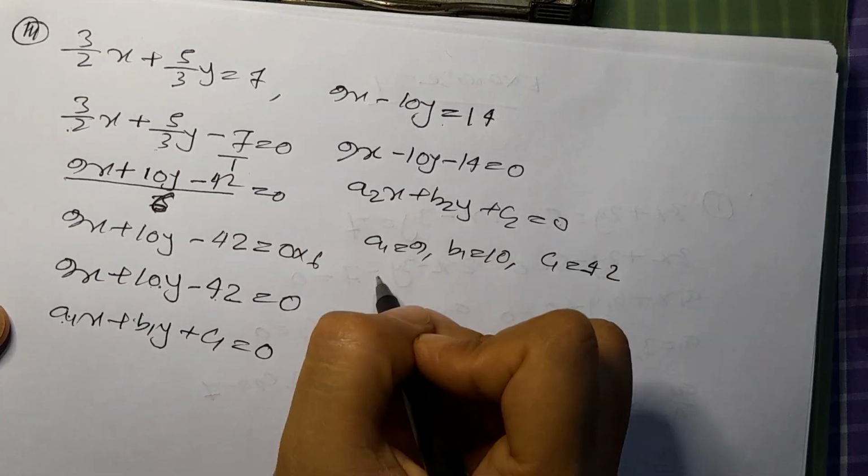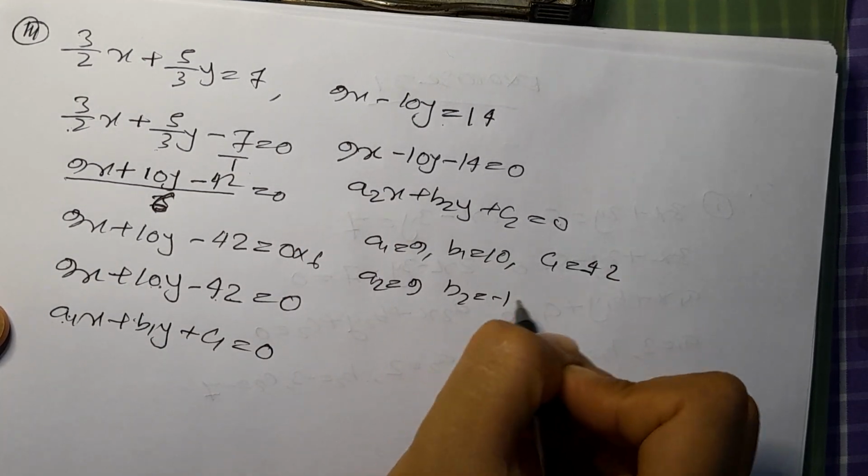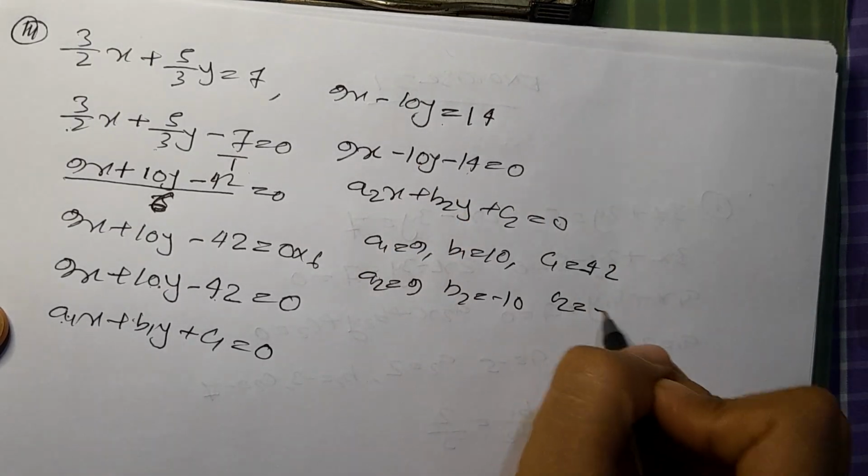Now come for the A2. So A2 is equal to 9. B2 is equal to minus 10. And now C2 is equal to minus 14.